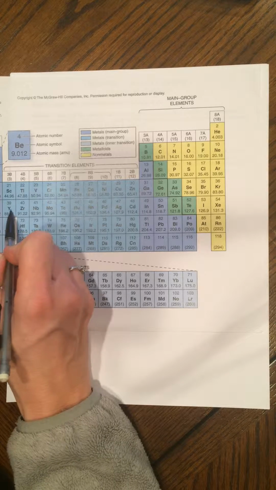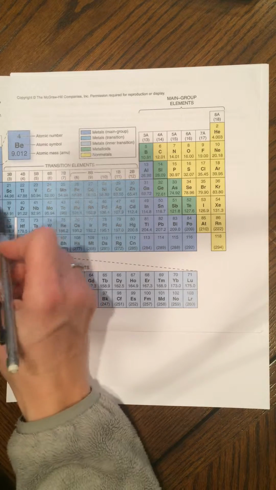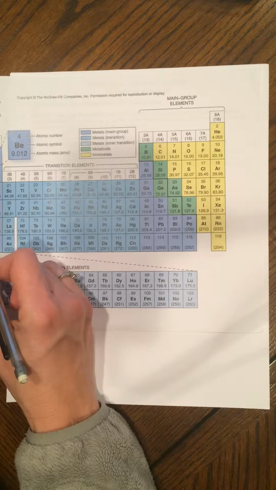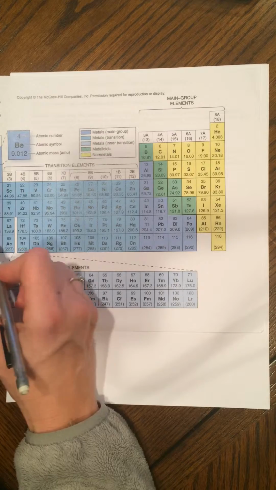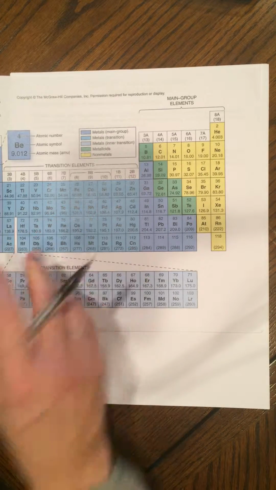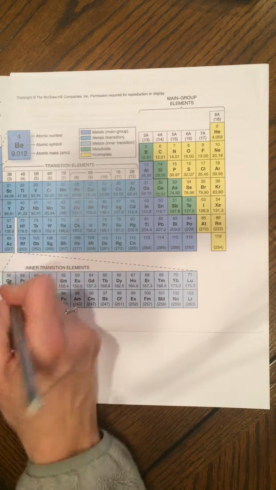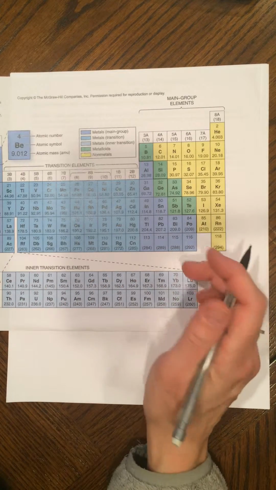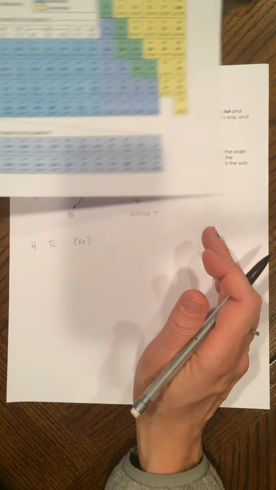So this is actually going to be at the 4d orbital. And then the f's are going to follow 2 behind the s's and p's. So when we slide these f orbitals in here, row 6 will actually start the 4f series. We'll actually see that in our next problem here.